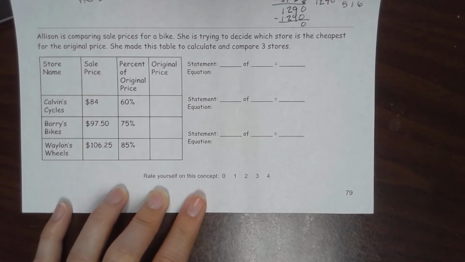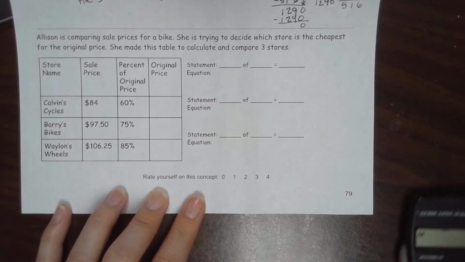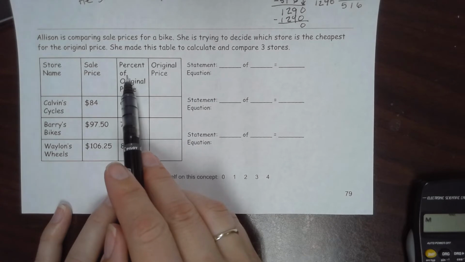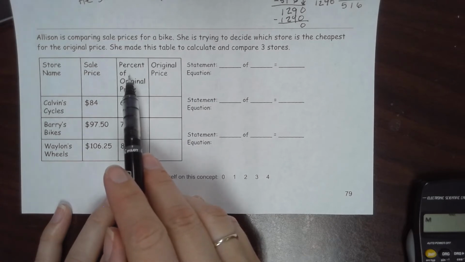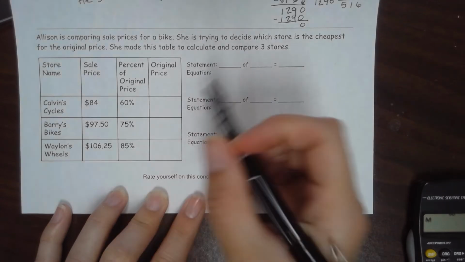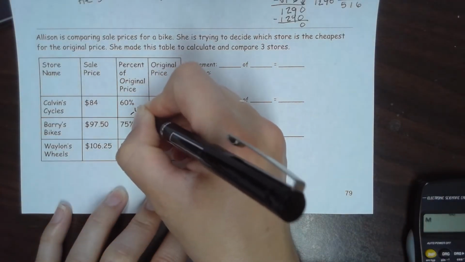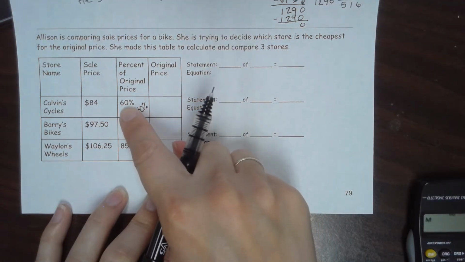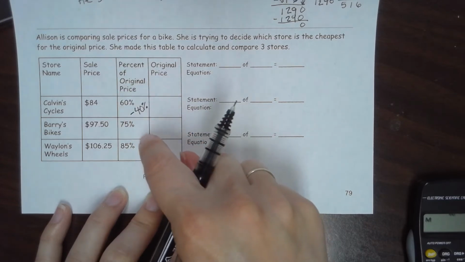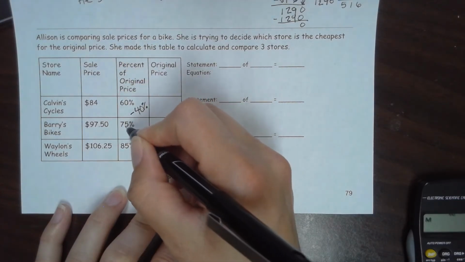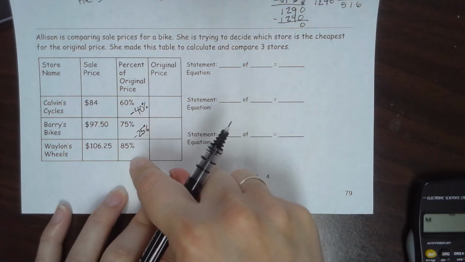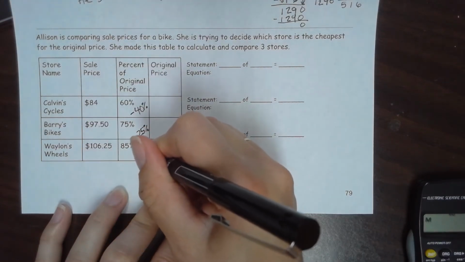Okay? So we're just going to set it up, show what we're doing, and then we'll type it on the calculator. All right, so looking at this, we've got the percent of the original price. Okay, notice this says percent of, not percent off. Off means it's been minused. So if you want to look at what's been taken off, they've taken away 40%. So this would be 40% off. We are paying 60% of. This is the part we're still paying for. This one right here, if we're still paying for 75%, that means 25% has been taken off. And here, if we're paying for 85%, that means 15% has been taken off.